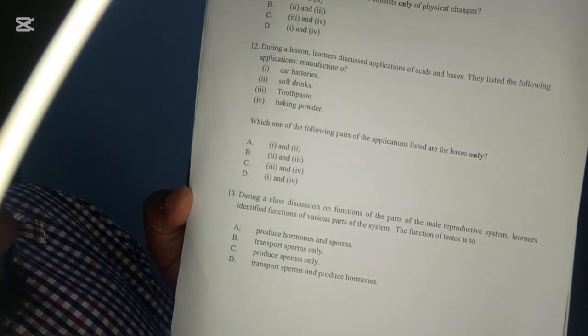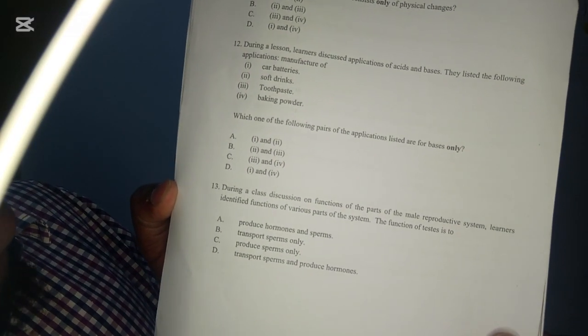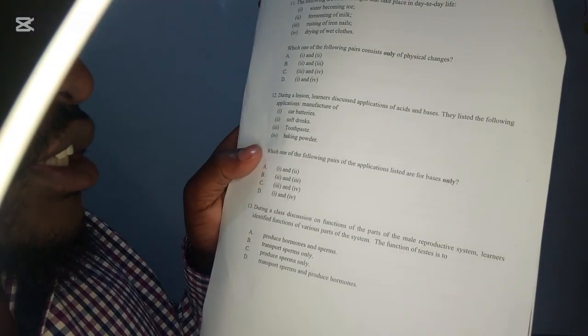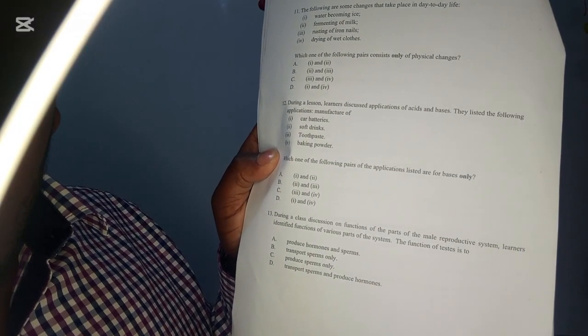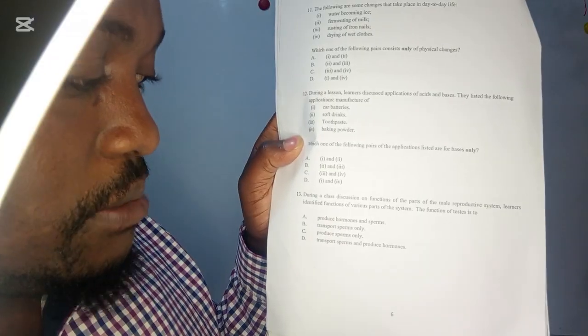B, produce sperms only. D, transport sperms and produce hormones. So this question asks whether you know the parts of the male reproductive system. The correct answer is that testes is the part that produces sperms. It does not transport, but it does produce sperms.